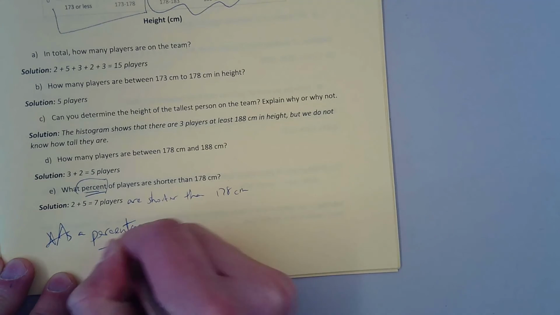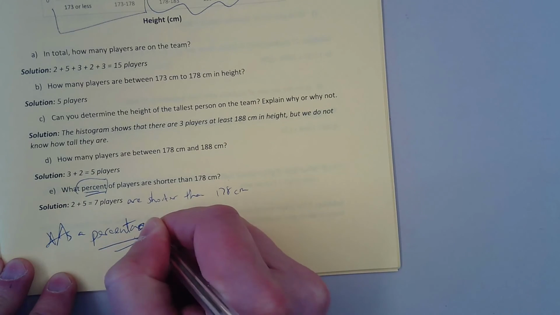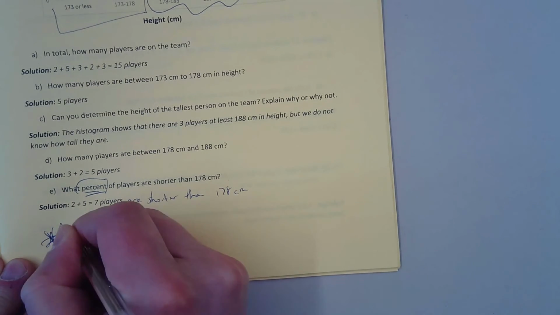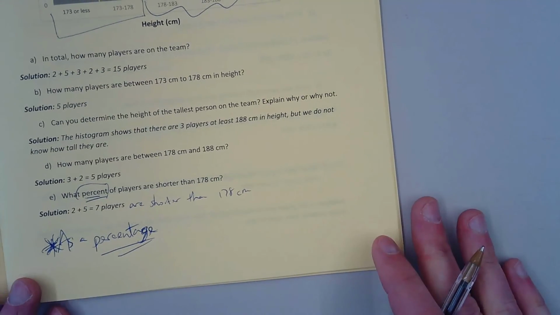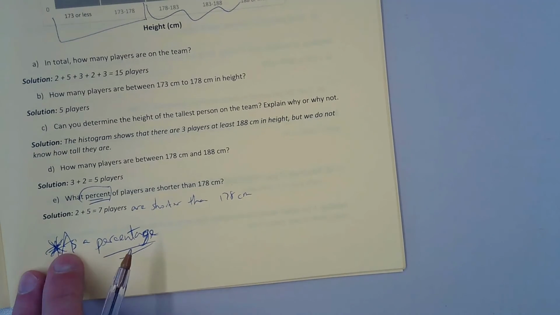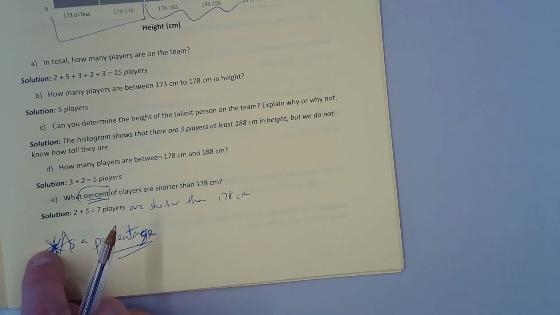Whenever you get a percentage question, and it's one of the most common things students forget to do. That's why I'm highlighting it, saying pay attention to this. This will be on the test.